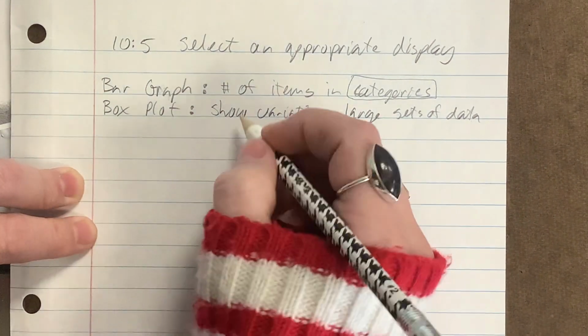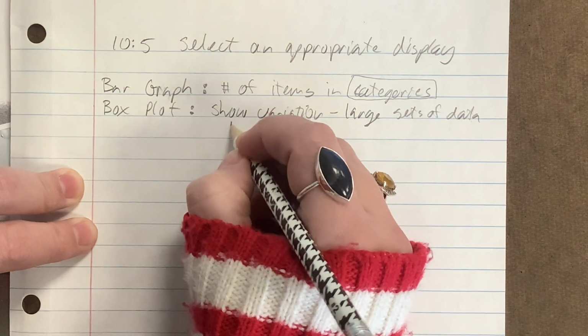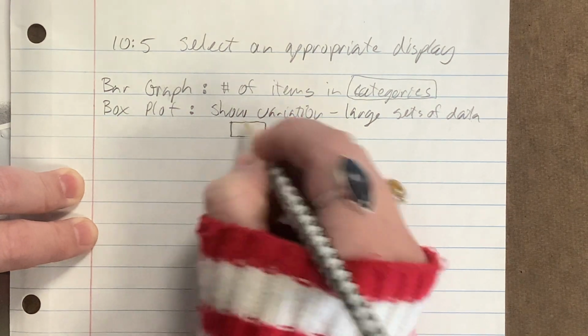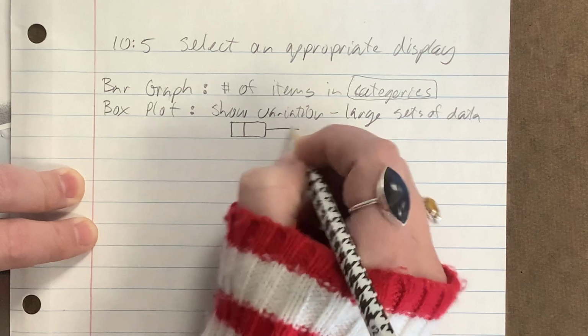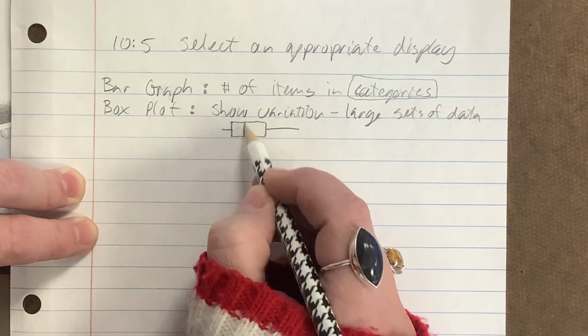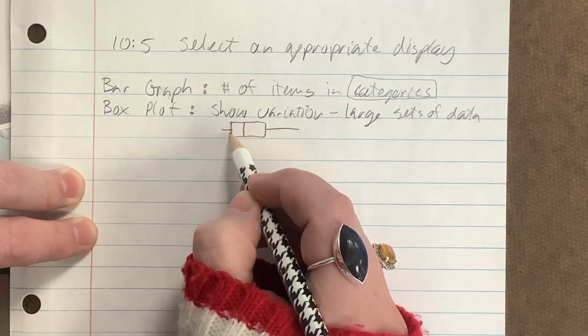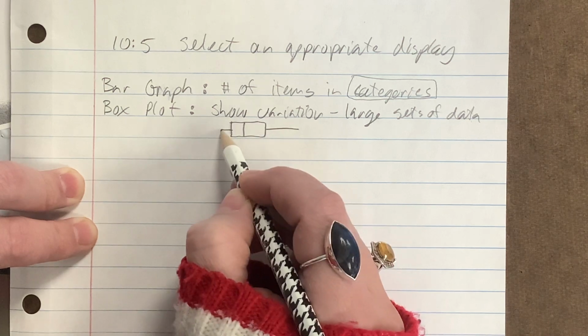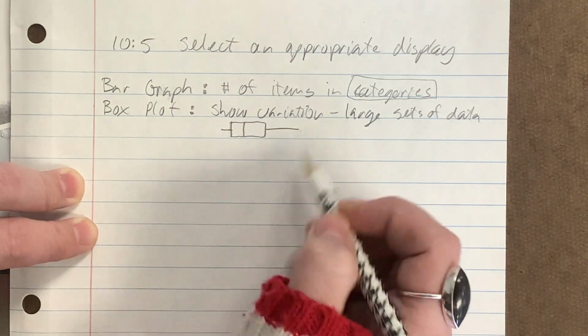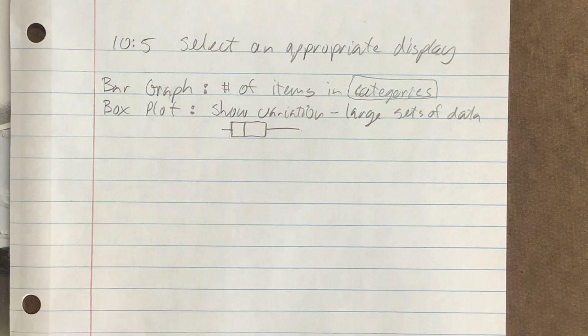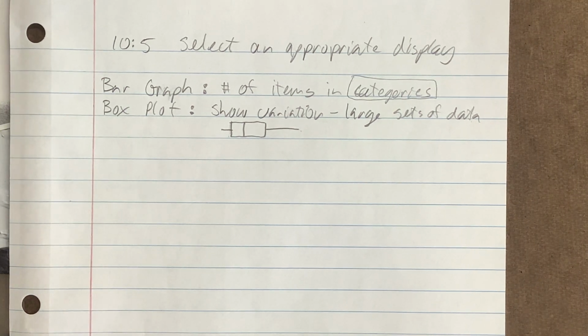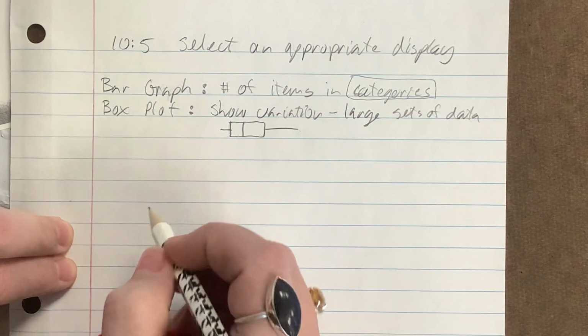So box plot, if you don't remember, sometimes it's called a box and whisker plot. And so those look like this, and we'll talk about these when we get back from break a little bit. But remember, the median is here, and then the first quartile and the third quartile, and then that's the min and the max. So it does show the variation really well, which is kind of the point.